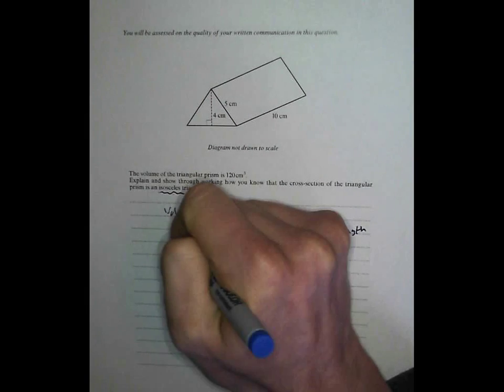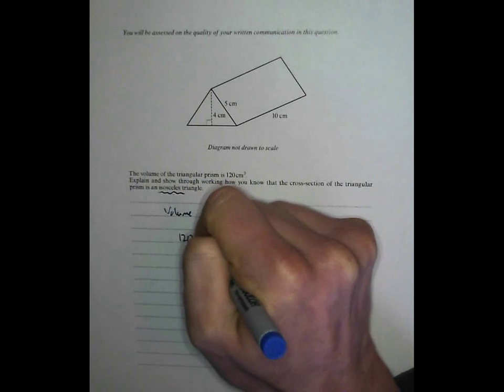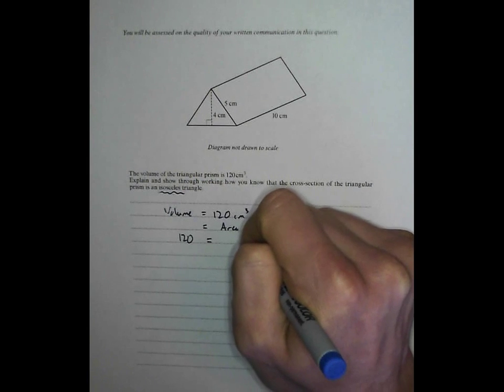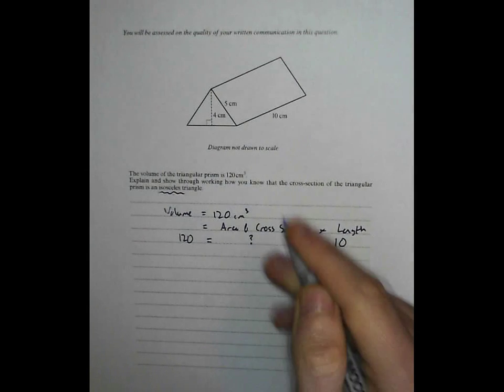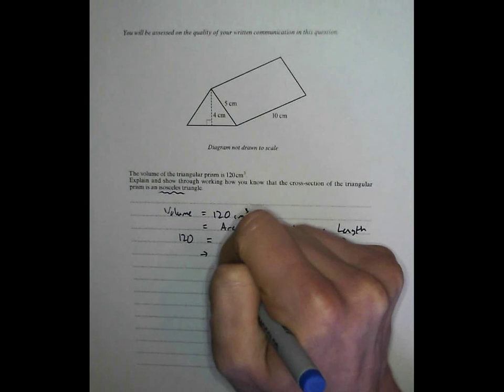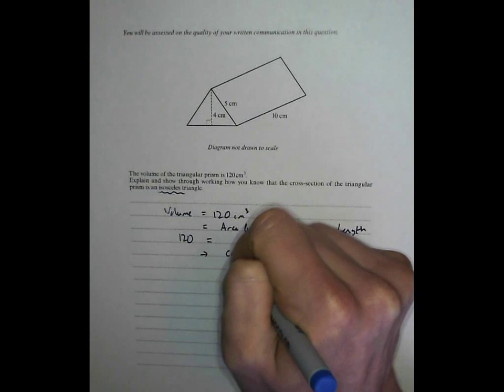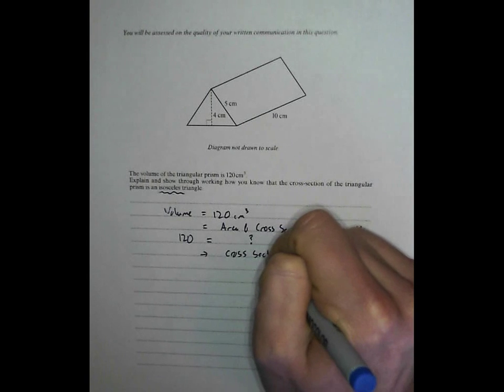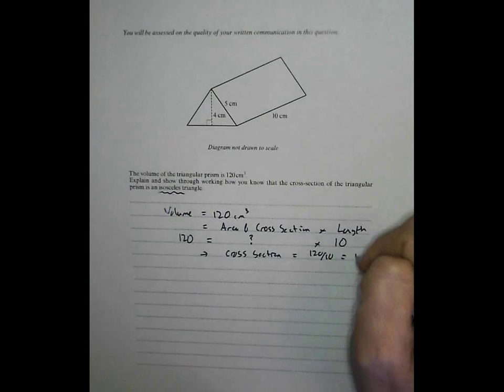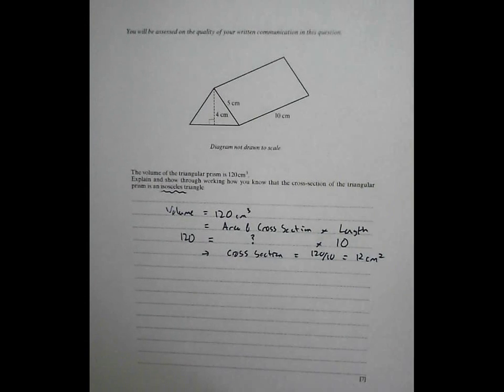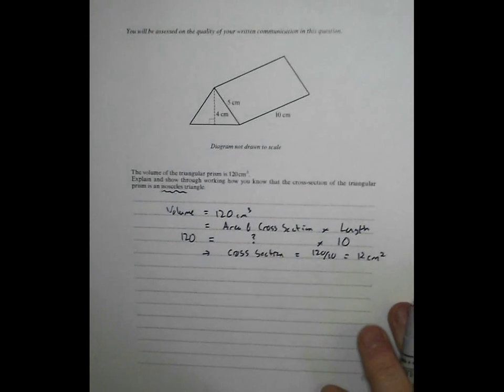So we know that our 120 is going to be equal to this area, I don't know what that is yet, times by my length, how far back it goes, which is 10. Well, I think we can see that the cross-section is going to be 120 divided by 10, which equals 12 centimeters squared. So my triangle must have an area of 12 centimeters squared.